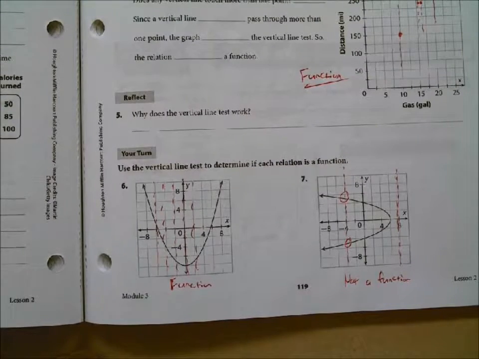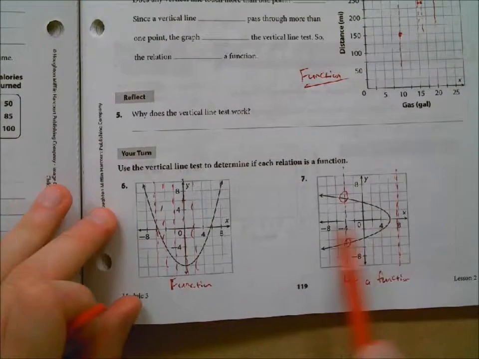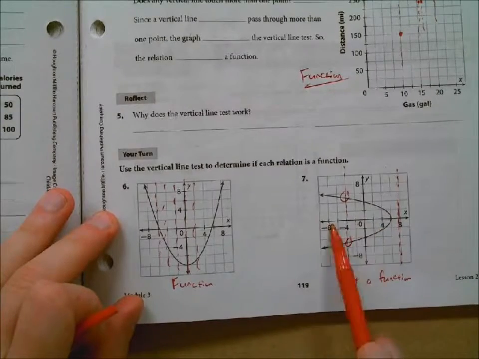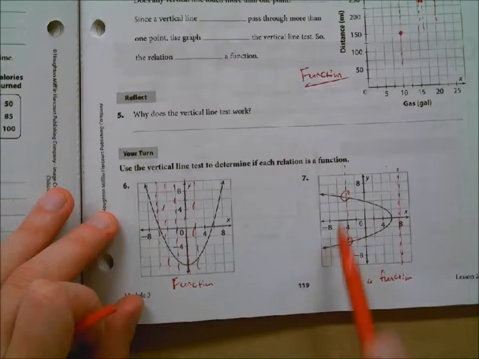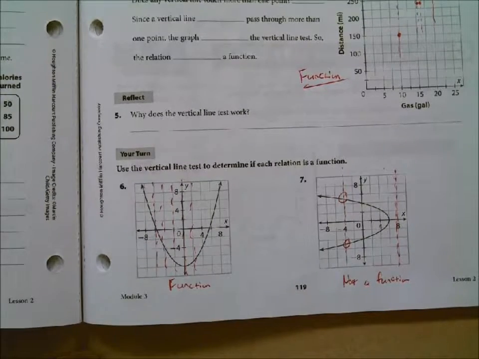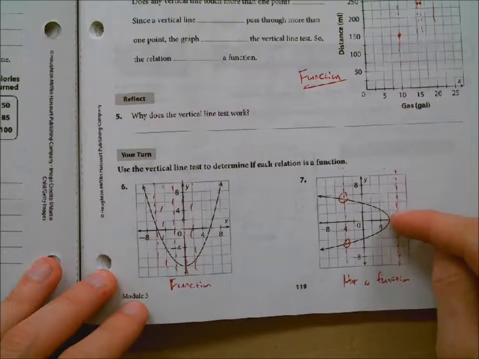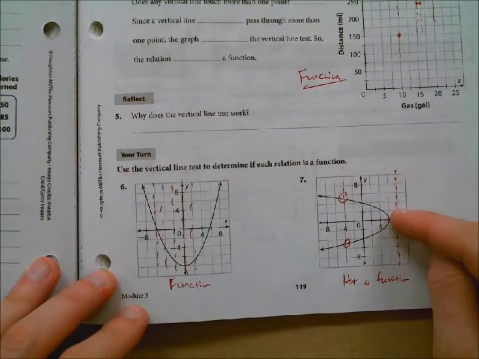And it happens all along here. Any of these x values you pick on the x-axis go to 2 different y values. There's your 2 different y values. There's 2 different y values. Okay? So that's the problem. The only place it doesn't happen is right here at 6. There's 1 y value. But that's at the vertex.